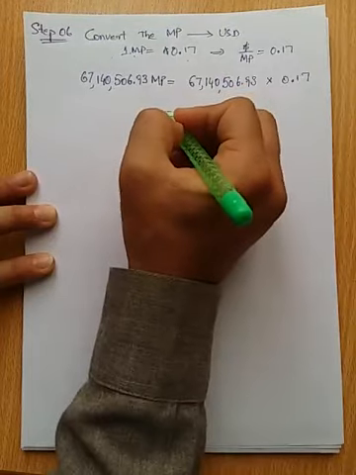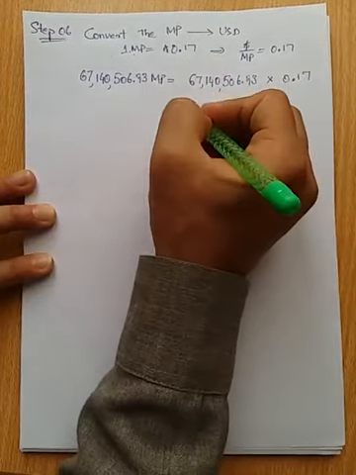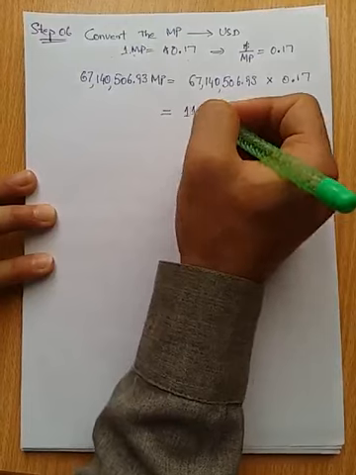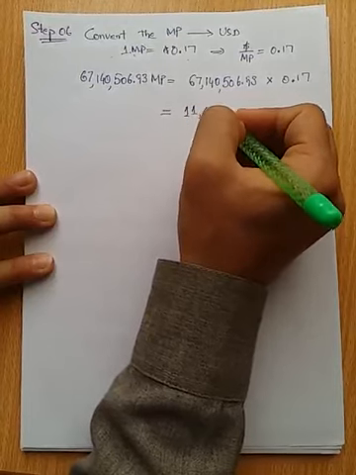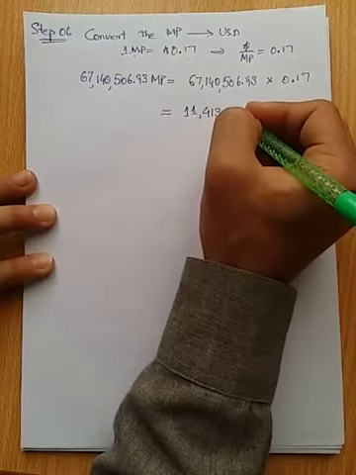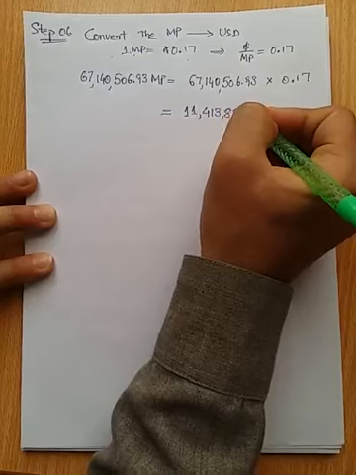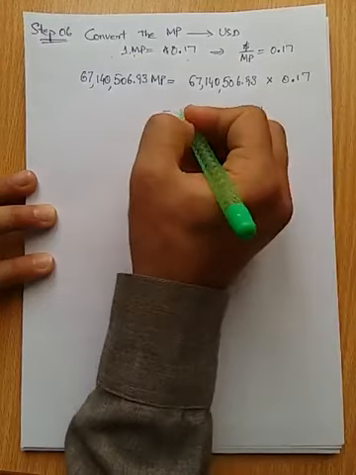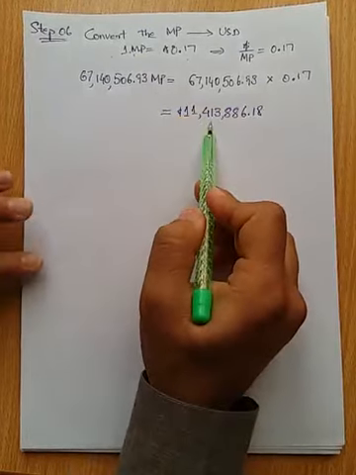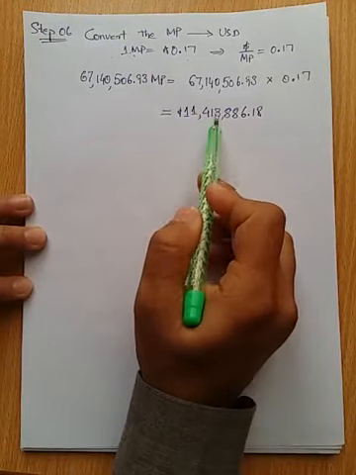When you multiply this, you get a value of 11,413,886.18 USD. This is the money you received. Okay, so what will you do with this money?